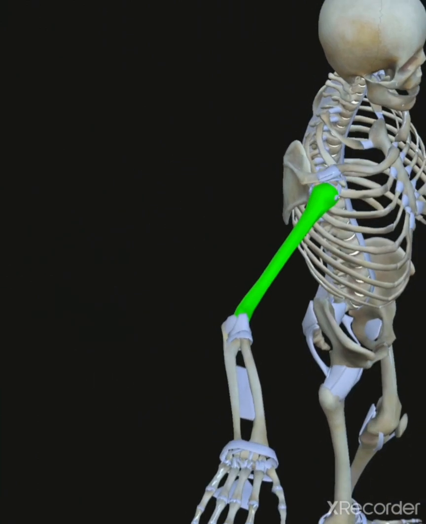There are two more bones in the forearm. This is called the radius bone. The thumb portion of the bone is called the radius, and the bone joined to the radius is called the ulna.